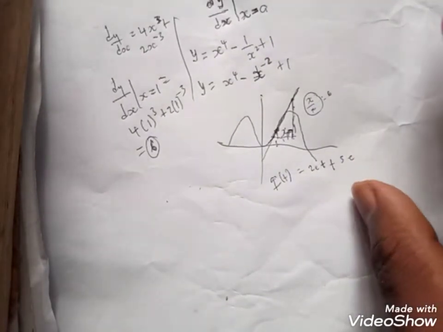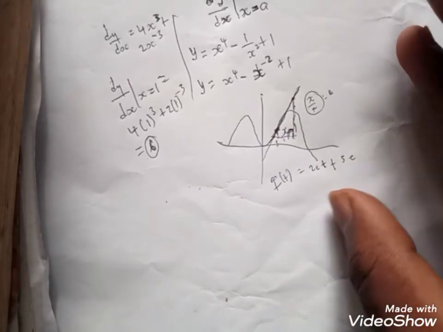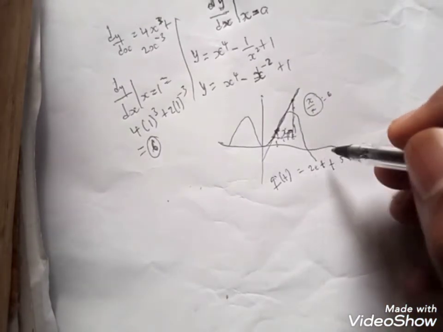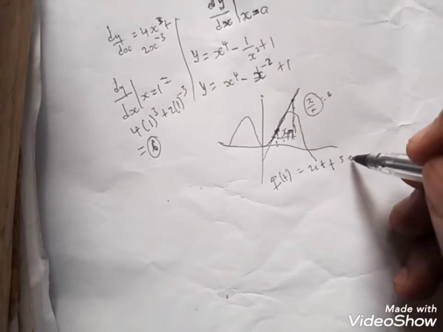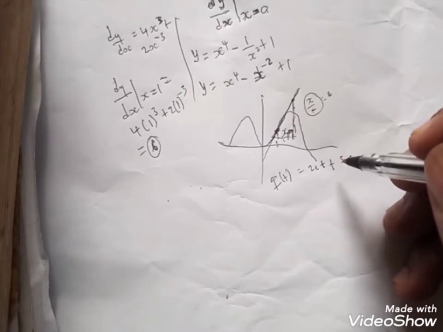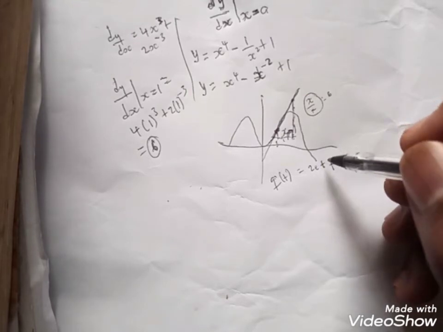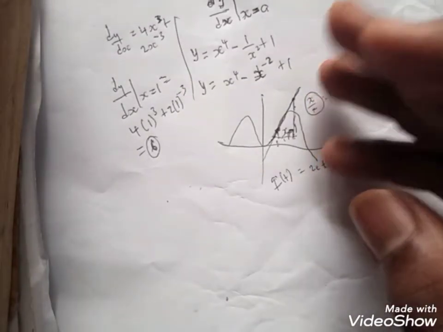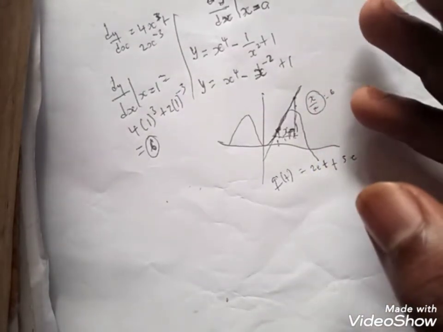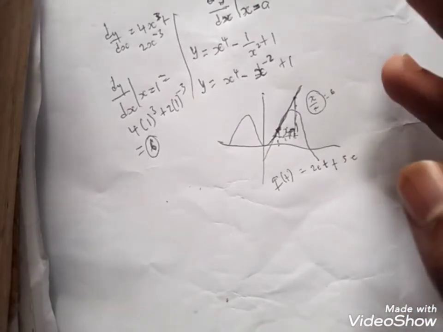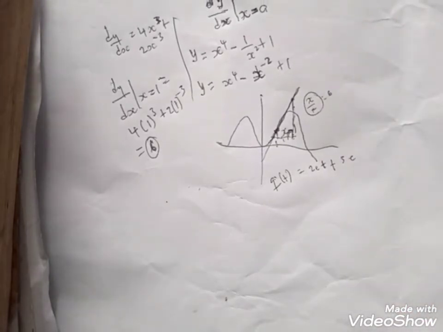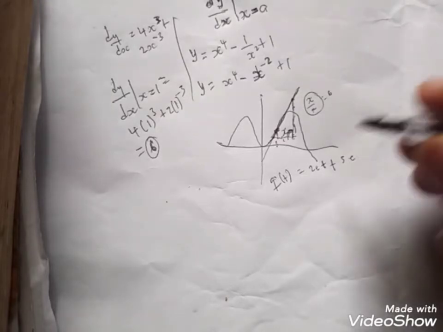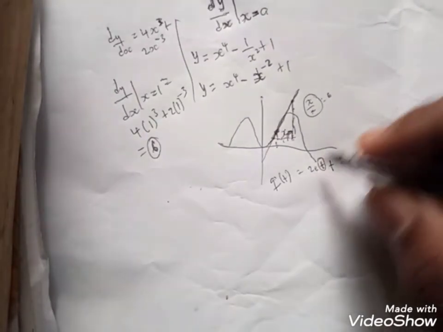Maybe they began with 5 electrons flowing, then as time goes on, 2 additional electrons are added, and with more time, 2 more electrons are added, in that order. So that's why the t is here.